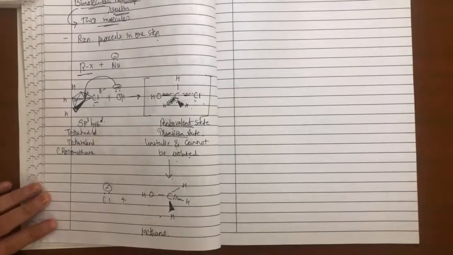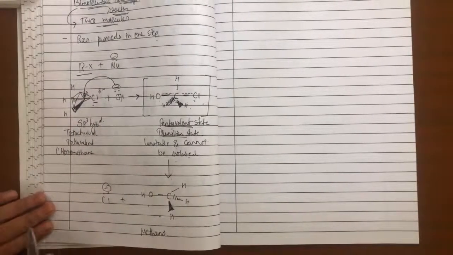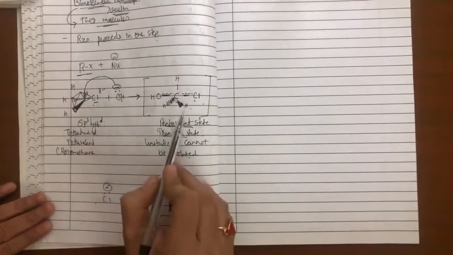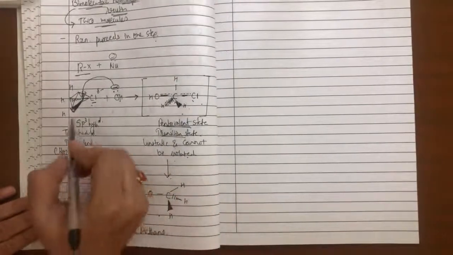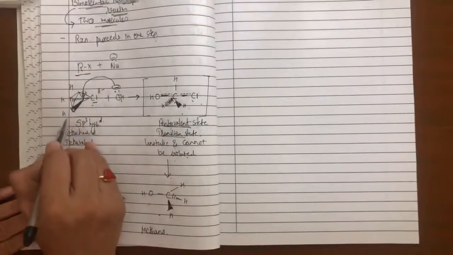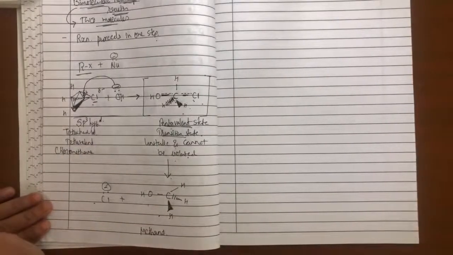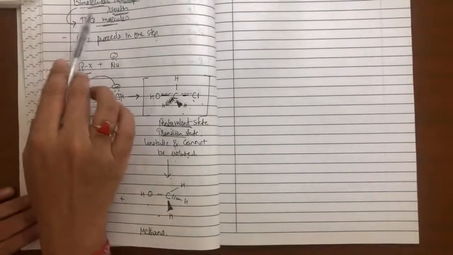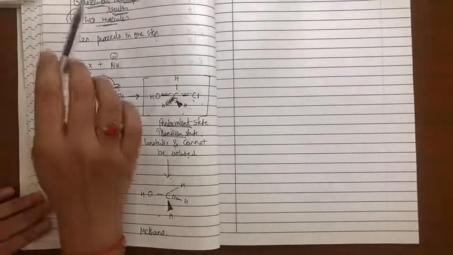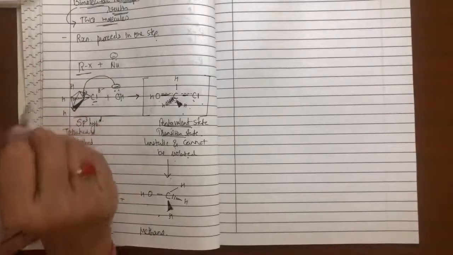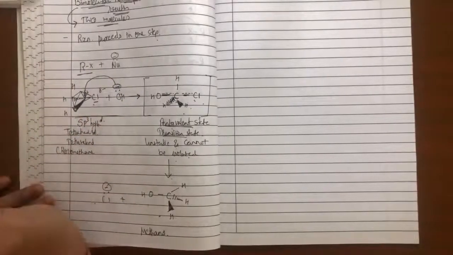So this is the bimolecular nucleophilic substitution reaction. Because this is a one step reaction, this is an imaginary state. In this one step reaction, you see both the reactants are involved, and so this is known as bimolecular. As both the reactant molecules are involved in the step, this is known as bimolecular nucleophilic substitution reactions.